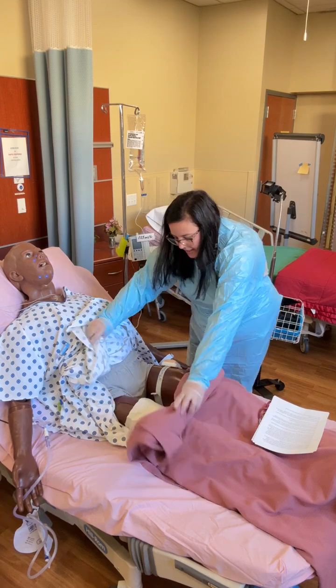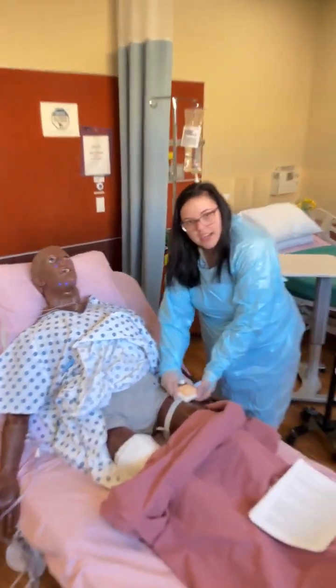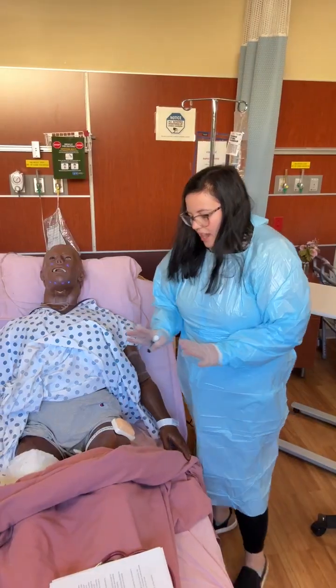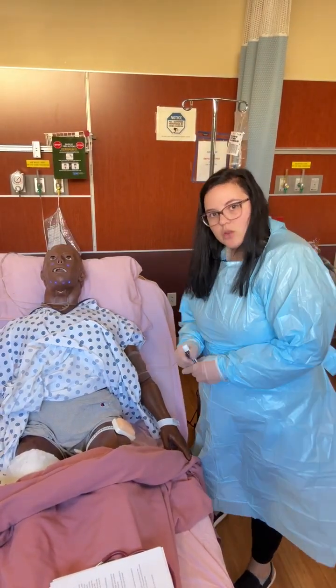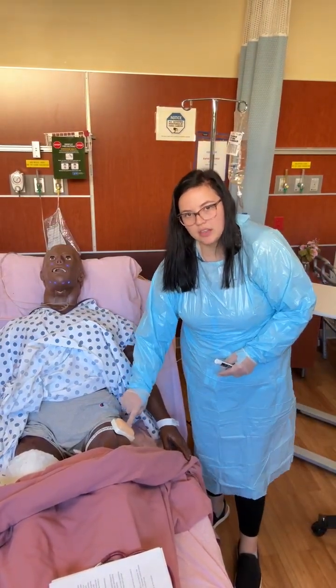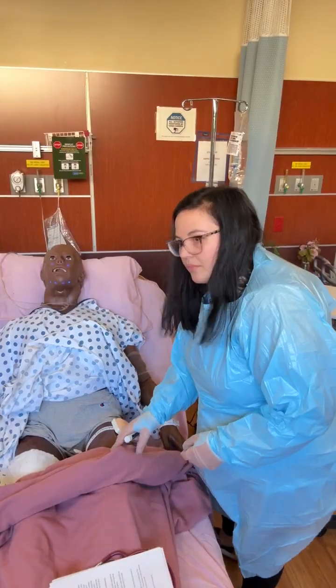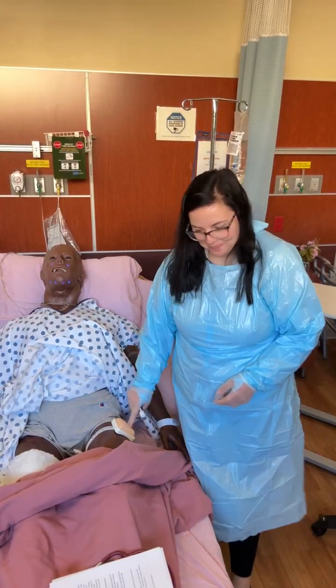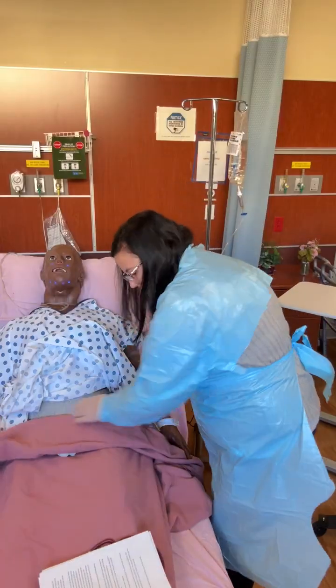So if you needed to give any injections, right here you can see this little pad. You won't inject anything into the simulator, but you can inject into this little task trainer right here. It is an IM.